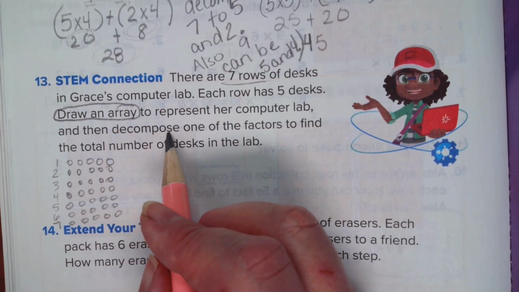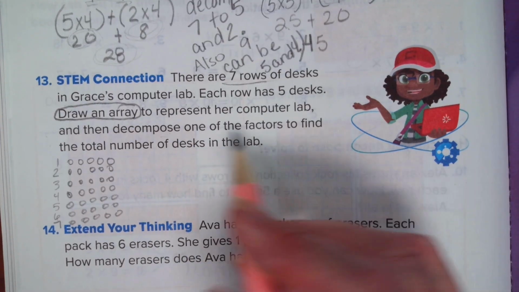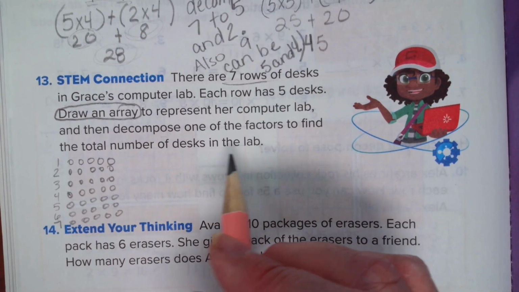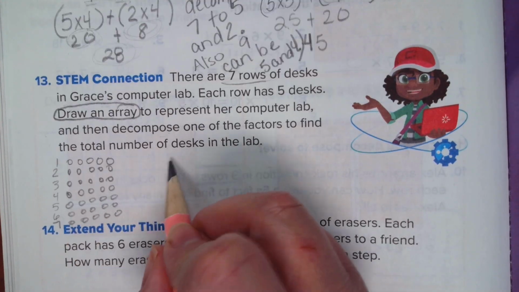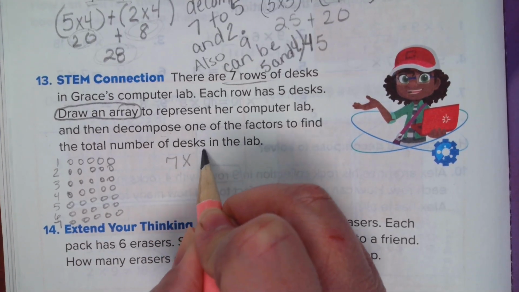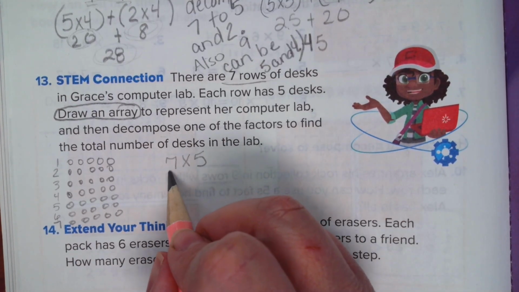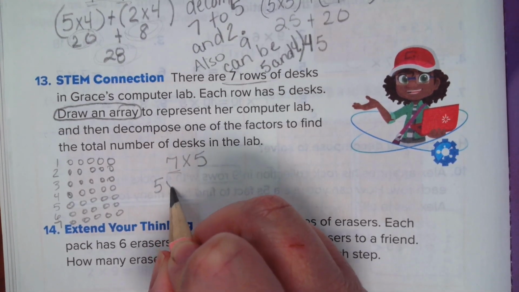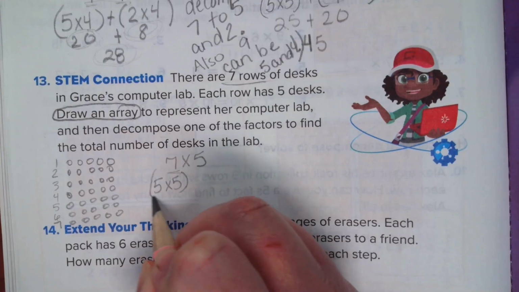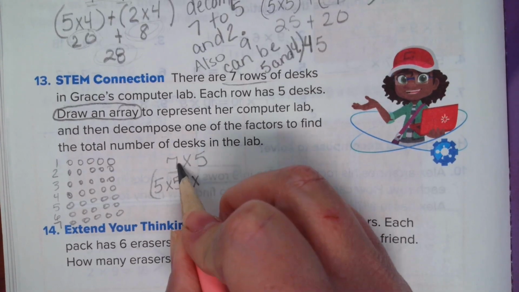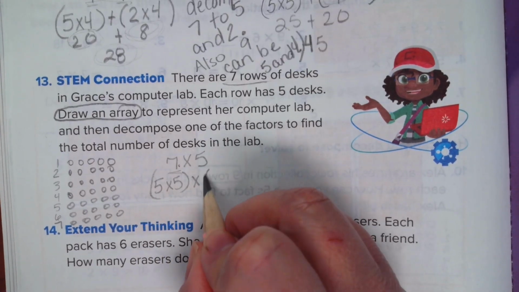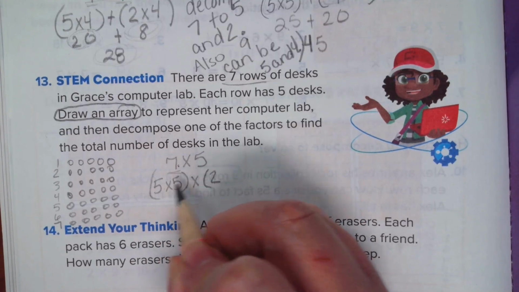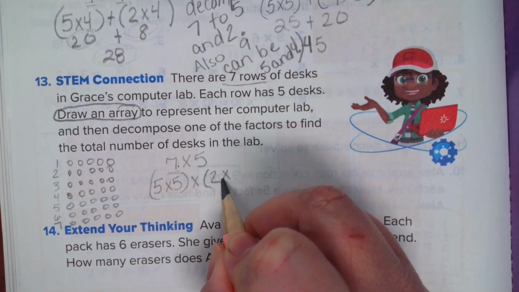And then decompose one of the factors to find out the total number of desks in the lab. So I know I had to do 7 times 5. And if I'm going to decompose, I'm going to break apart my 7. So that means I'm going to take a 5 out. And since 7 is my factor, then I'm going to use 2 to complete my factor of 7.